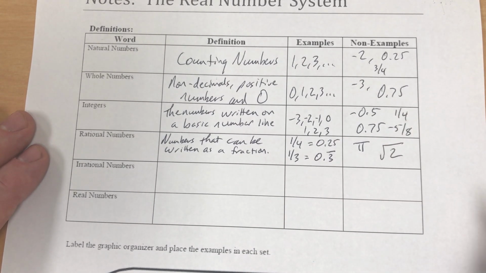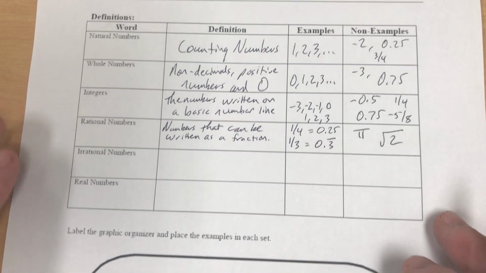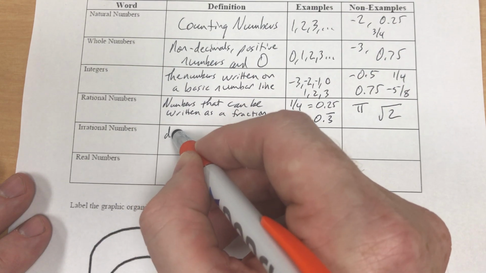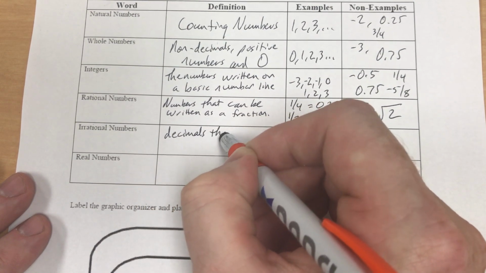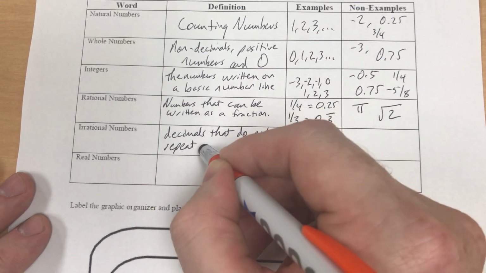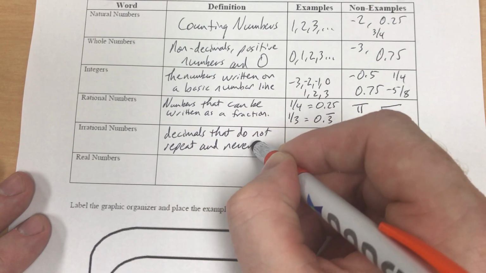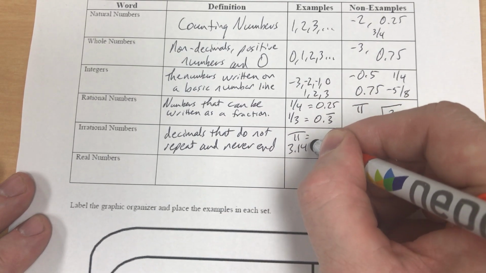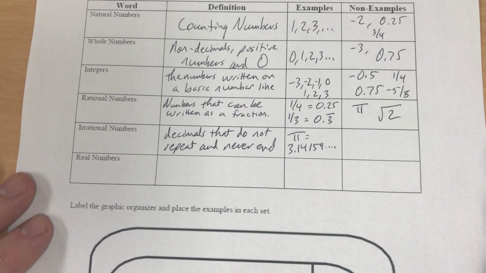The square root of 2 is a decimal, 1.4, and then it's going to be a whole bunch of decimal places after that. It cannot be written as a fraction, so it is not a rational number. Irrational numbers are going to be decimals that do not repeat and never end. So our best example is pi, which is 3.14159, and then it keeps going forever without repeating the same digit over and over again. There is no end to the number.